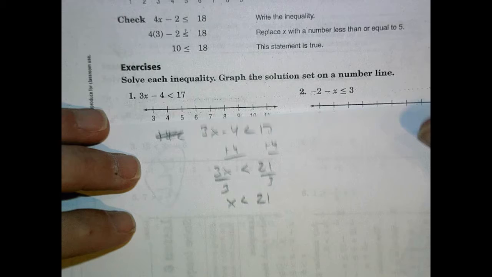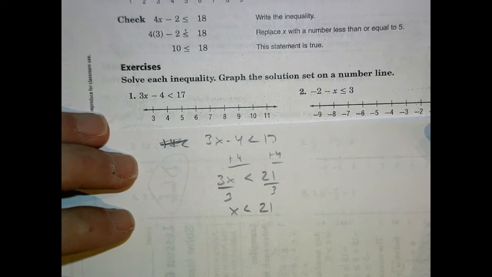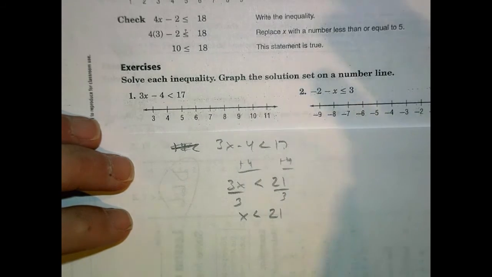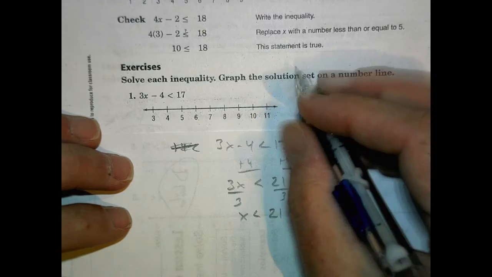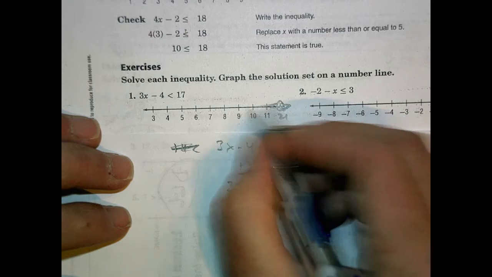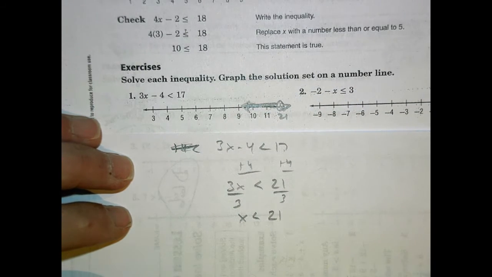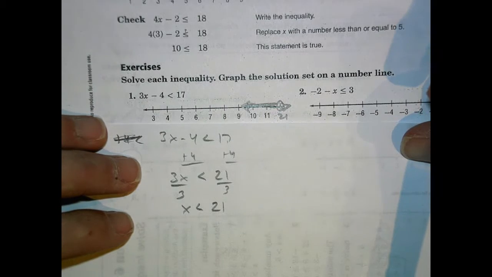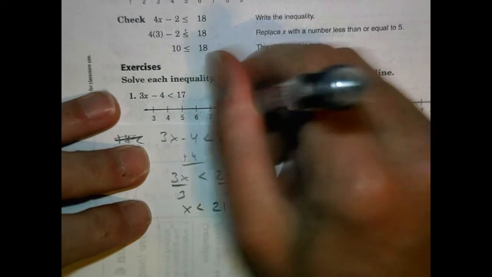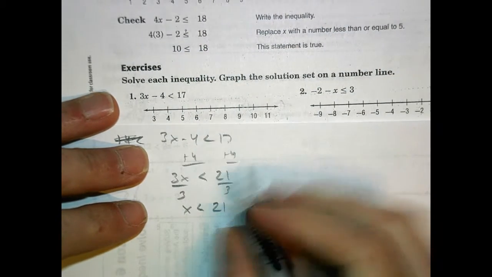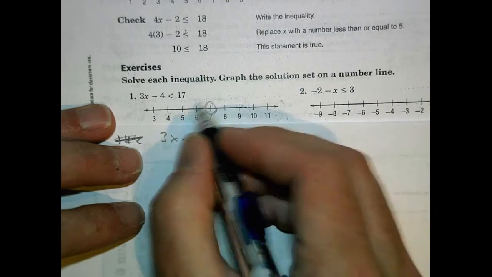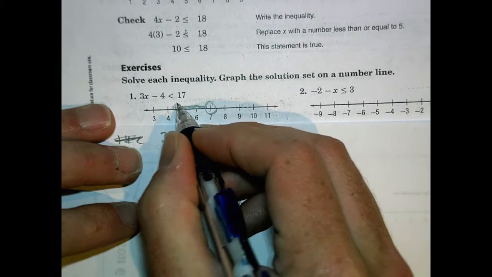So now to graph it, we're just simply going to go out to 21, which isn't on this little chart here. Oh well. Alright, so we could extend it and write 21 and draw a circle there. X is going to be out there. It's fine. Okay, number 2. Oh, sorry, I forgot. See, sometimes you get in a hurry. I didn't do 21 divided by 3. 21 divided by 3 is 7. So x is less than or equal to 7. There we go. That makes way more sense.